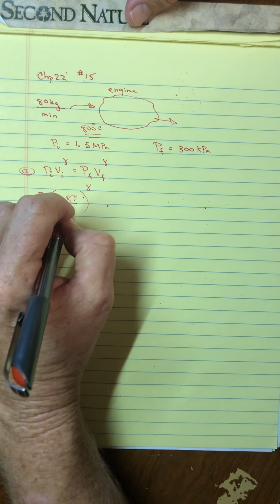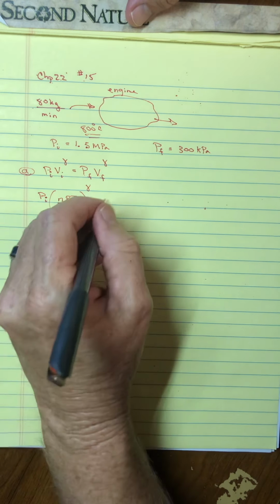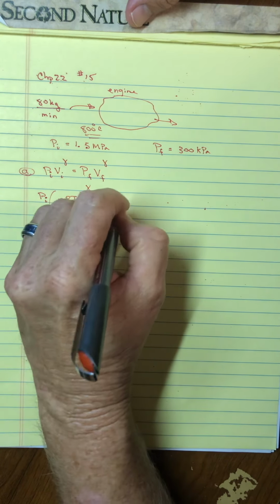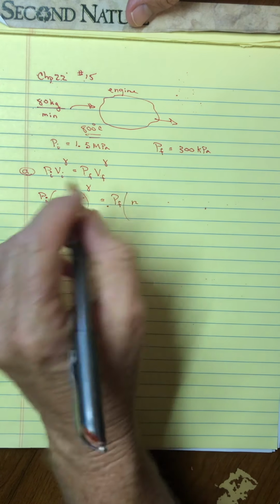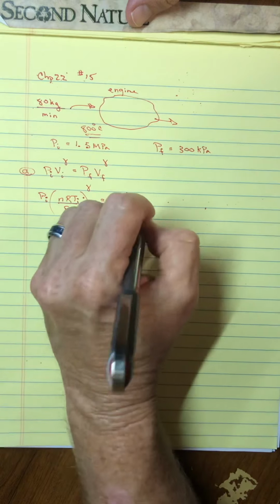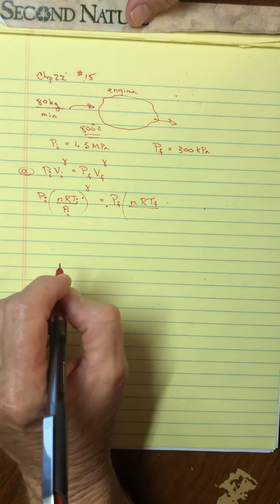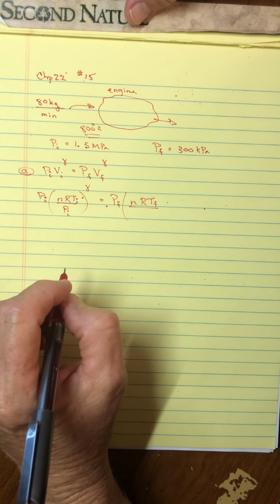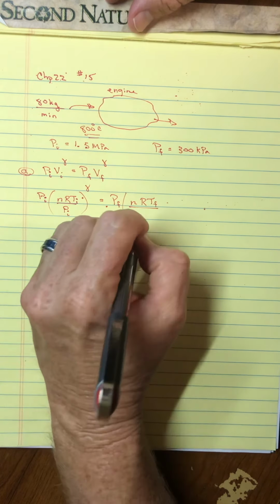Now, of course, we're talking about initial, so I'll put initial temperature and I'll put initial pressure. I could do the same thing over here, final pressure. And then, again, final volume, let me convert that to final temperature. Let me come back to the question, because that's it, right? Calculate the temperature. Yeah, so we want to find that.